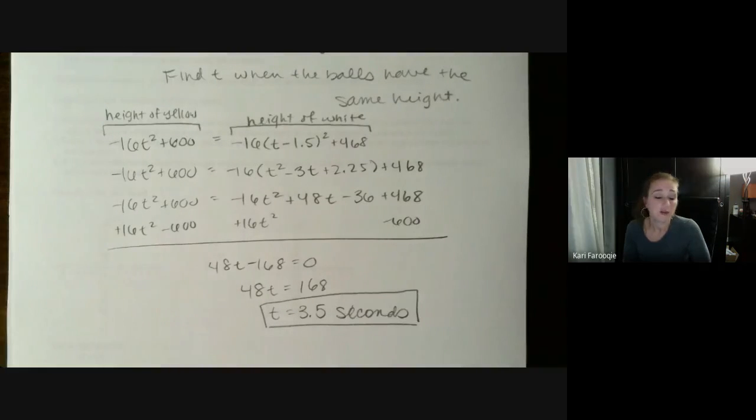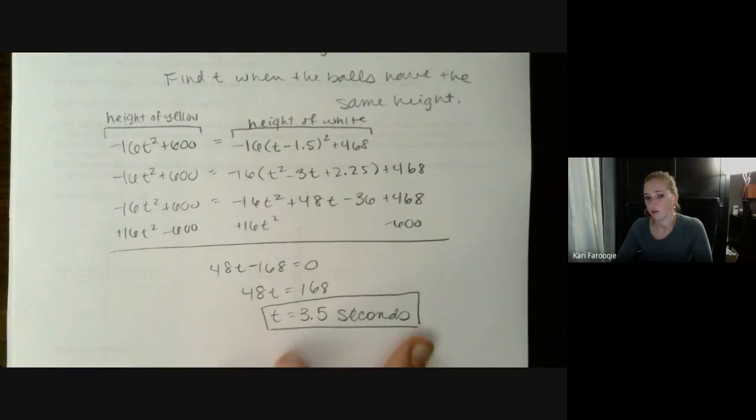All right, now we still have another question to answer. Before we do that, does anybody have a question about how we solve for the time t?